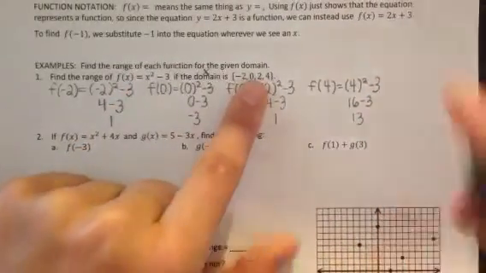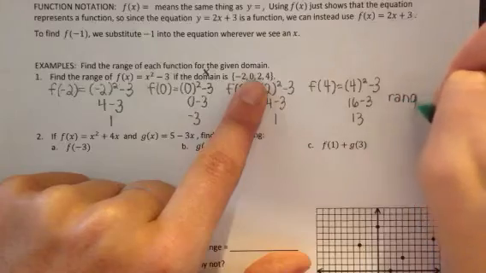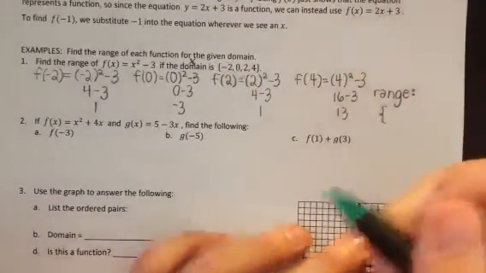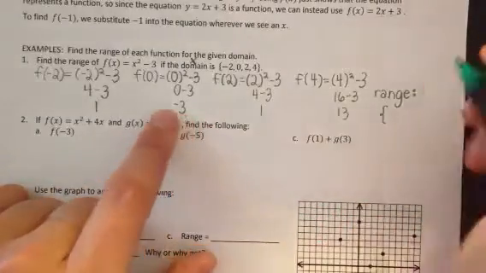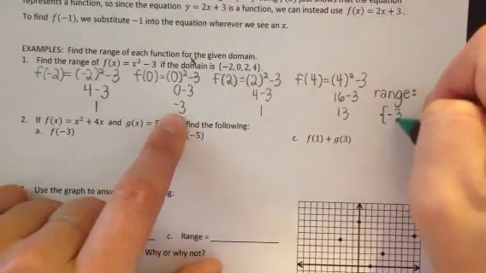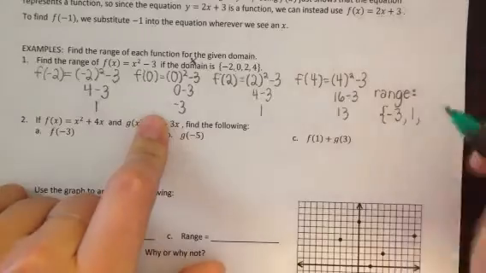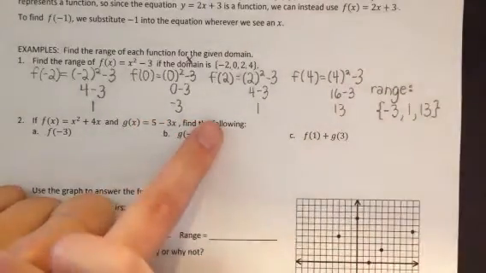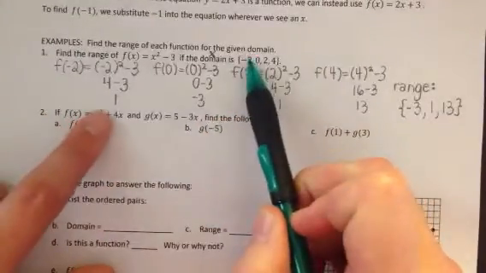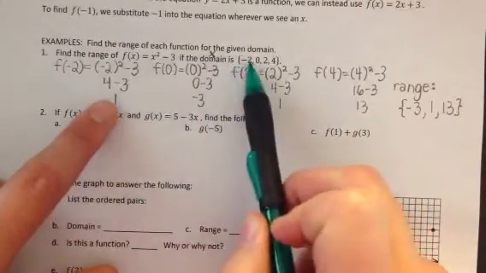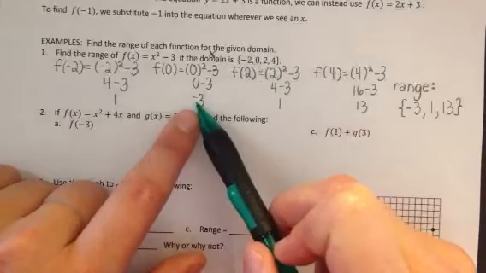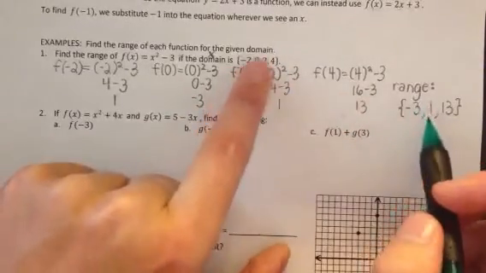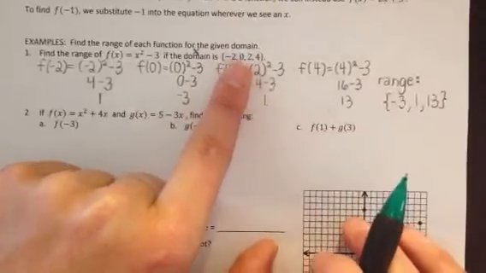So if this is the domain, our range is all of these values that we just found, and putting them in order from least to greatest, -3, 1, we don't need to repeat it, and 13. Those would be our range values. Now, I want you to be aware that -2 goes with 1. That would be your coordinate, -2, 1, 0, -3, 2, 1, and 4, 13. Those would be your coordinates. This is your domain. This is your range.